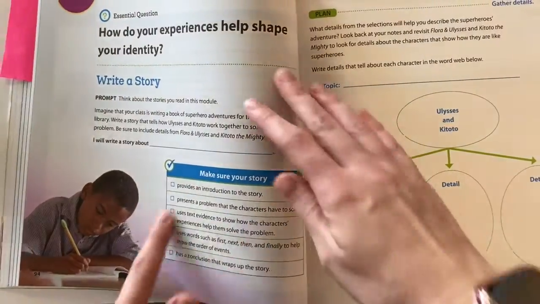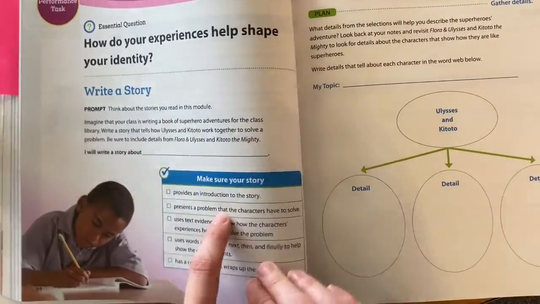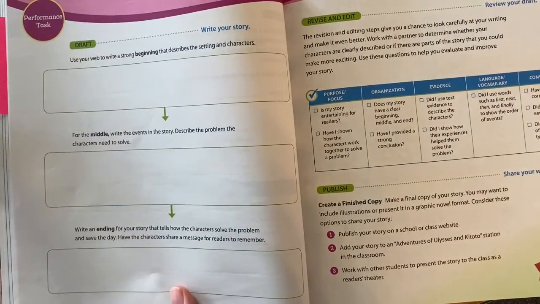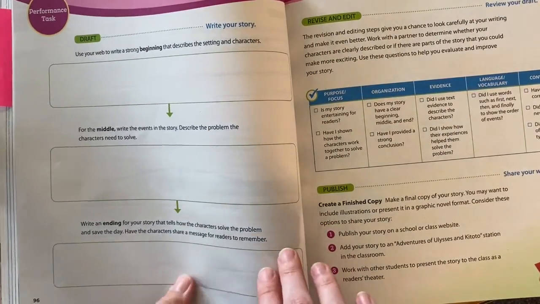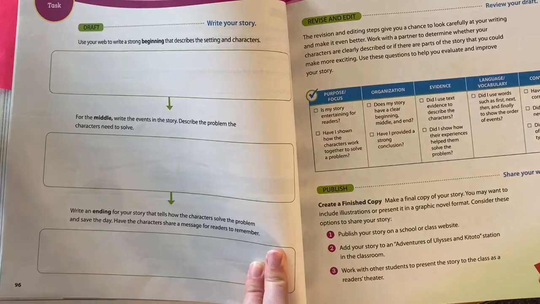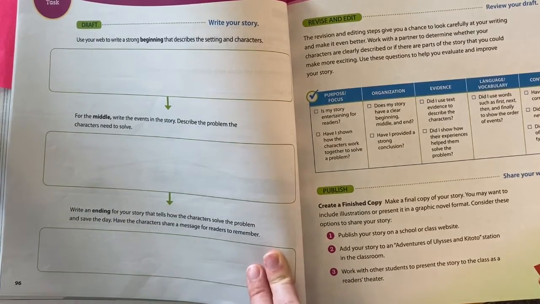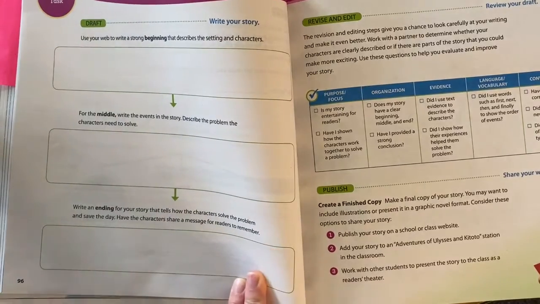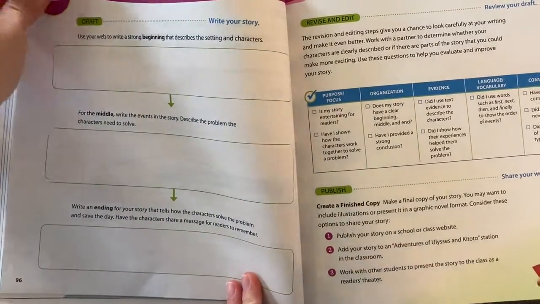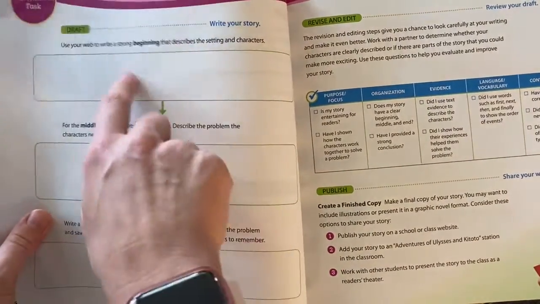Now, there's this little checklist here. This is important. Make sure you've got an introduction. Now, just because you have a beginning does not mean you have an introduction. Think about the introduction video that I shared last week. How do you make it interesting for your reader? You want to hook them in there. It could be quotes, it could be action, how characters are reacting. Make it a good introduction for your beginning.